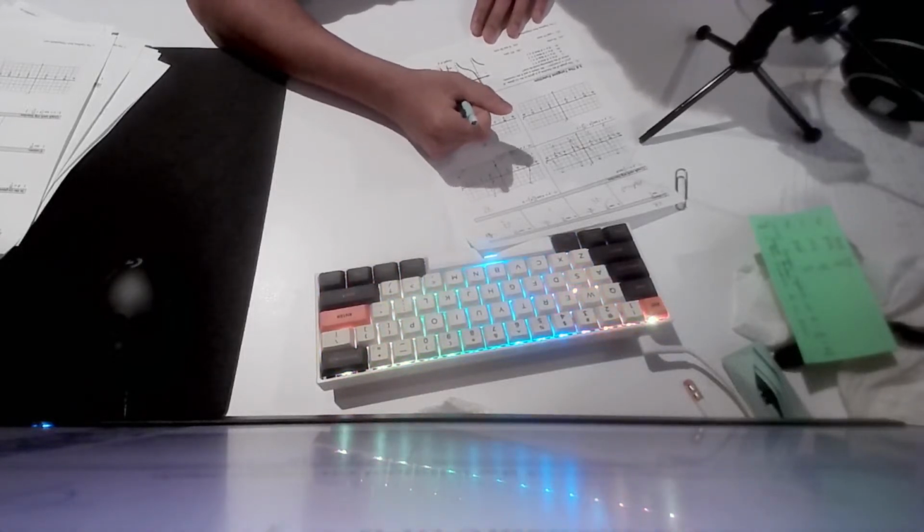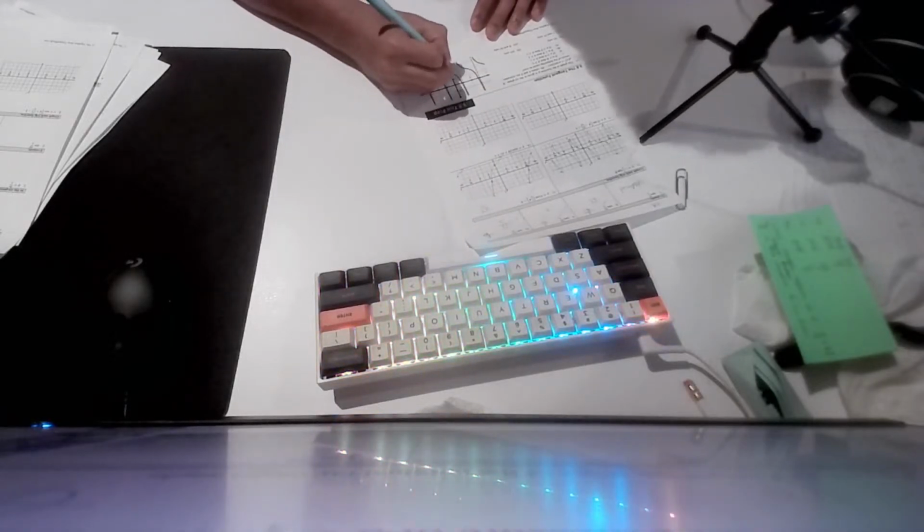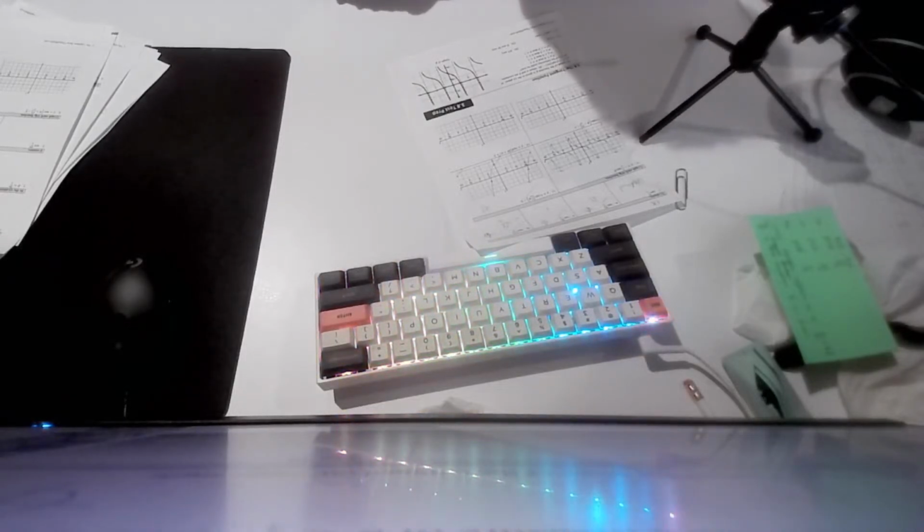We got minus 20. This is going to be 20. This is going to be negative 15. This is here, so it's about a 5 vertical stretch, I would say.